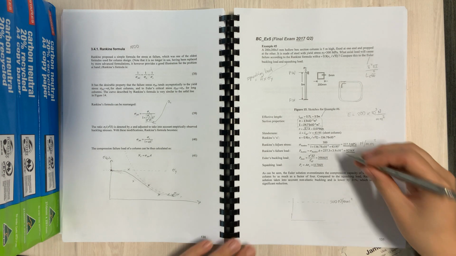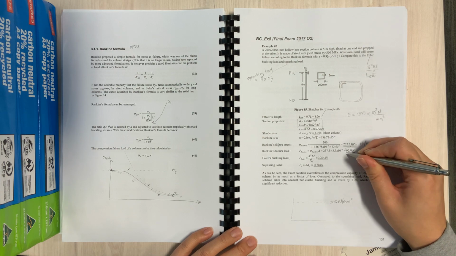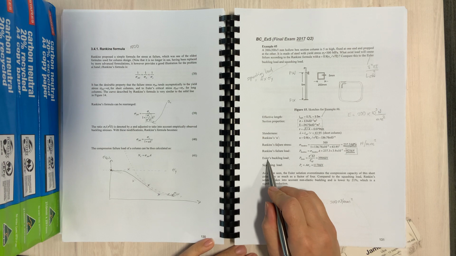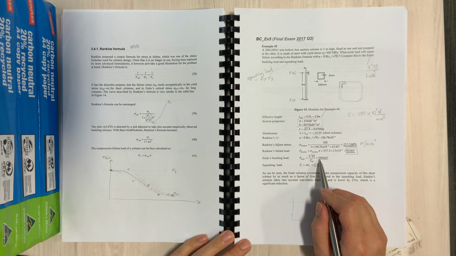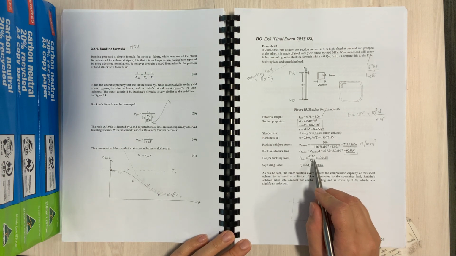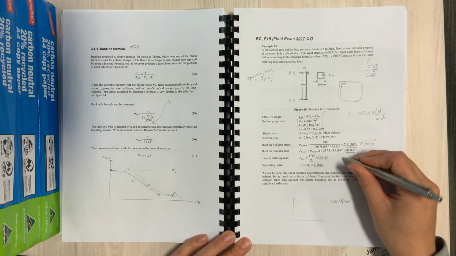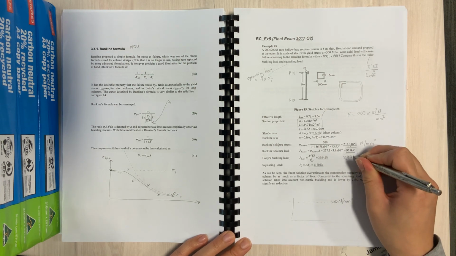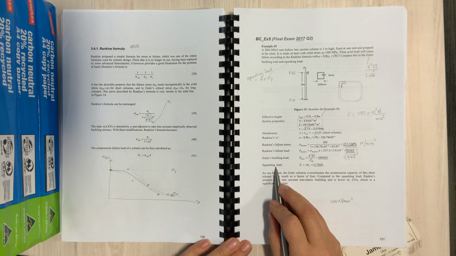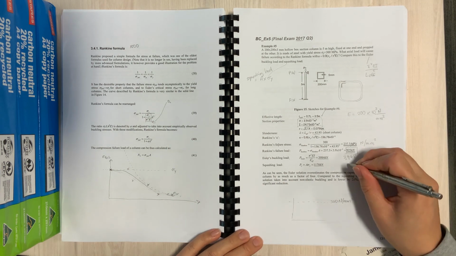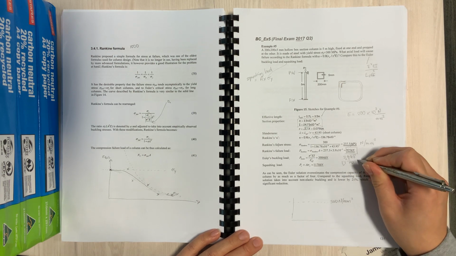So let's just now compare that against the Euler. The Euler load is obtained by pi squared EI over L effective squared. So you get 3948 kilonewtons. And then the squashing load is going to be the area times the yield stress. And that's going to turn out to be 1170 kilonewtons.